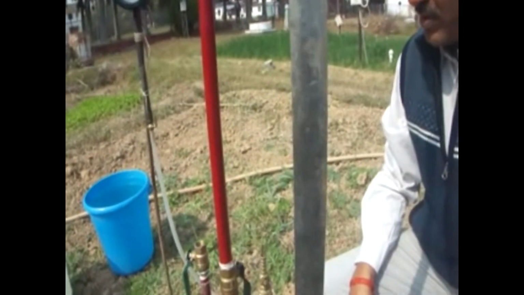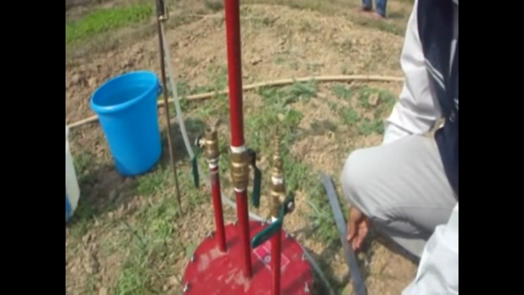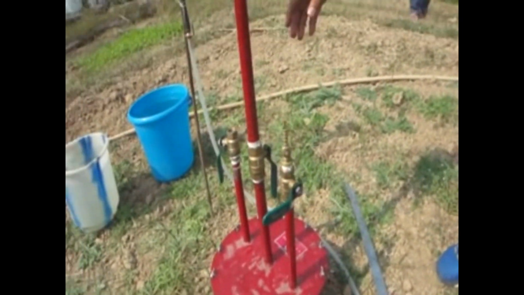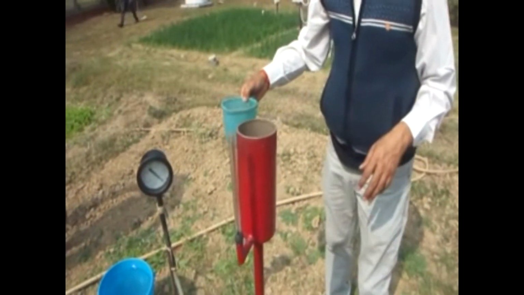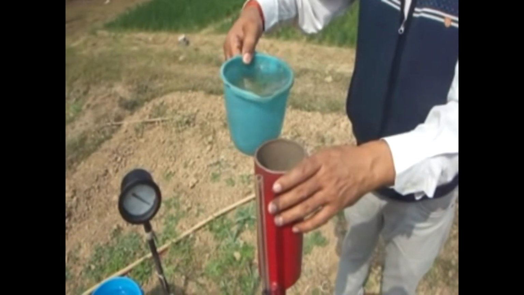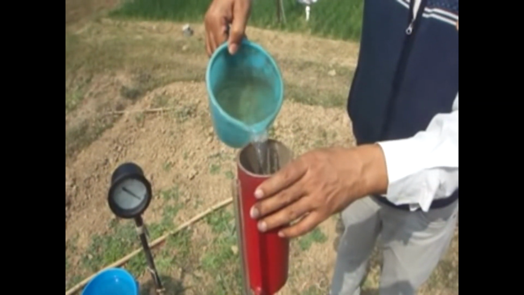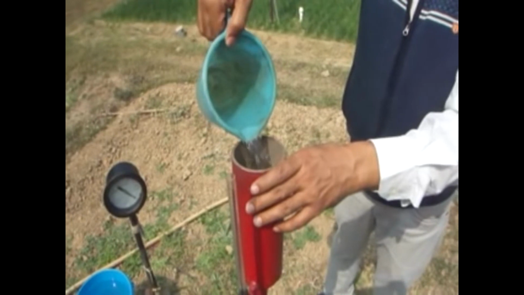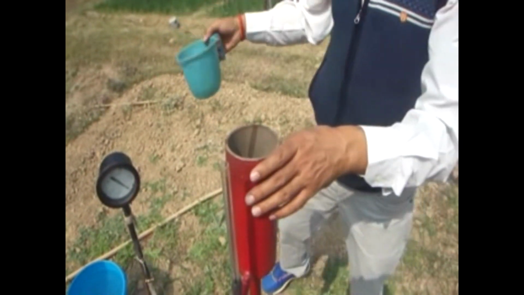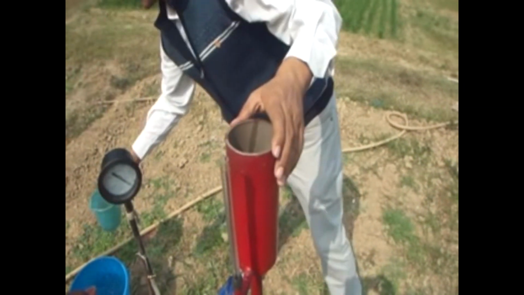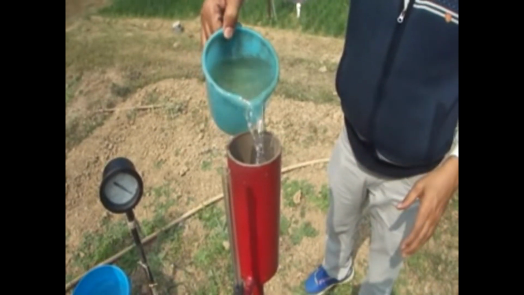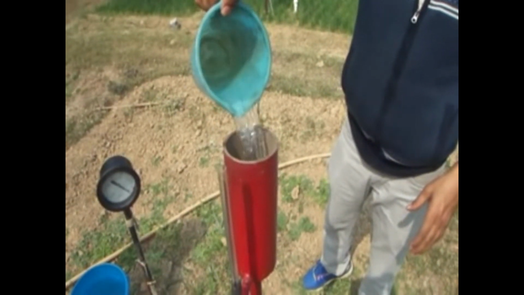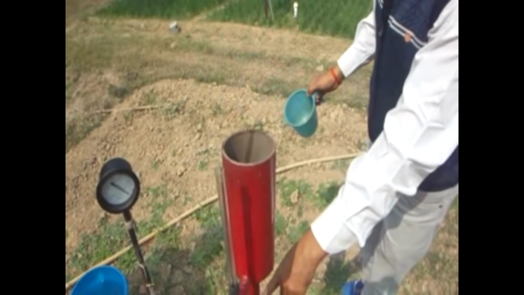So let us fill this cylinder or fill this arrangement with water. We are filling it. And you will see when it is filled, air is removed.